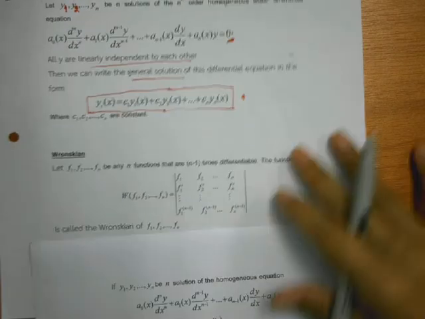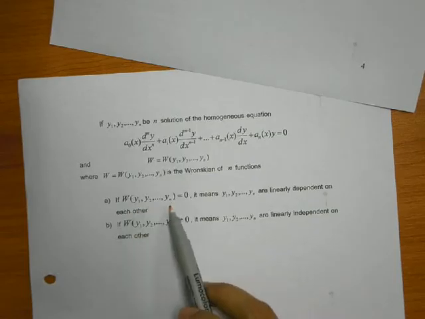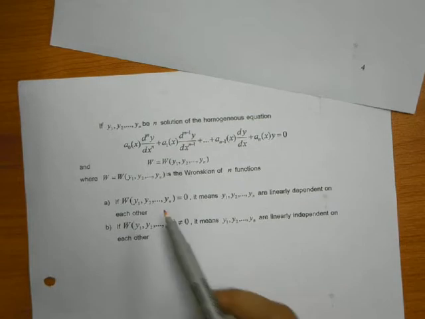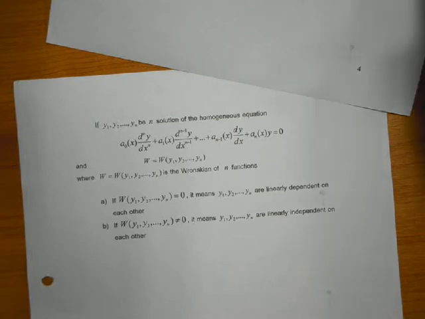We know that y1, y2, y3 to yn have to be linearly independent of each other. We are going to use the Wronskian of y1 to yn to see whether they are really independent.